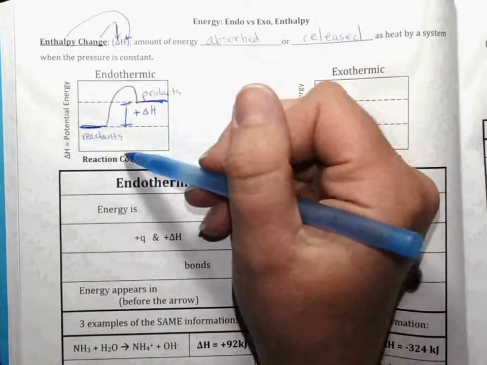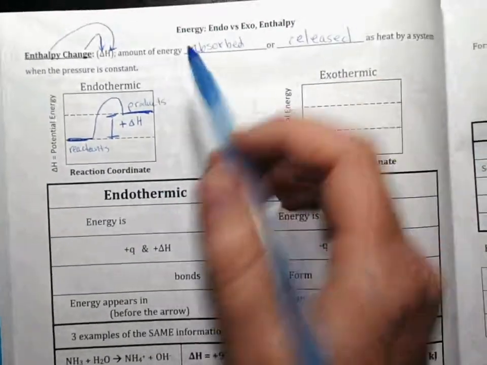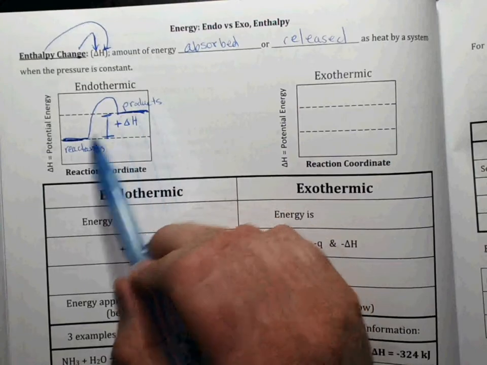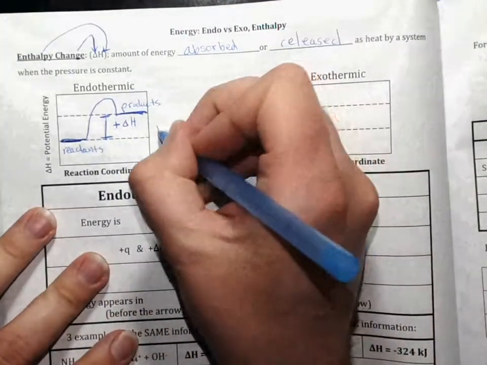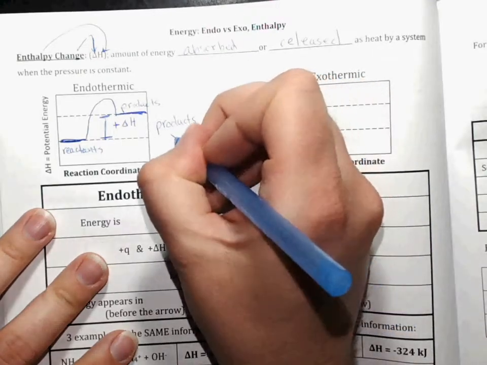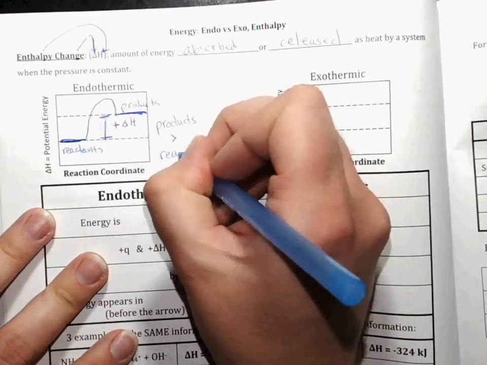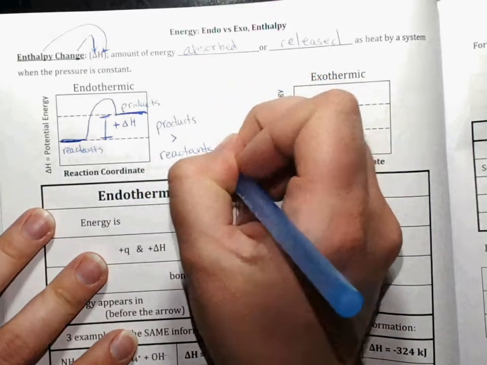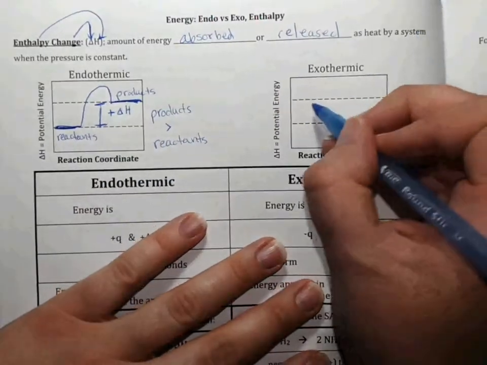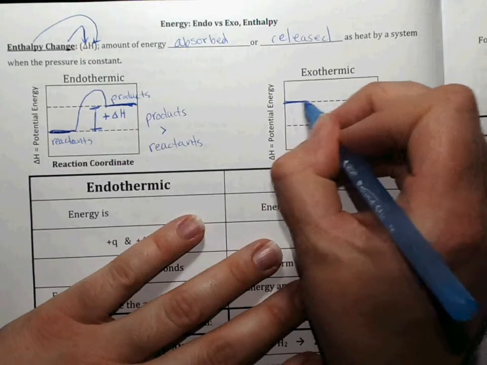And for an endothermic system, it's positive because the overall energy is going up. Reactants are less than products. Products have more energy than the reactants. For an endothermic system, that's true, but for an exothermic system, remember the system loses heat.